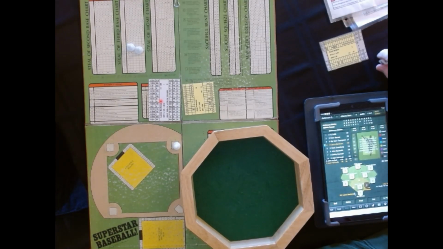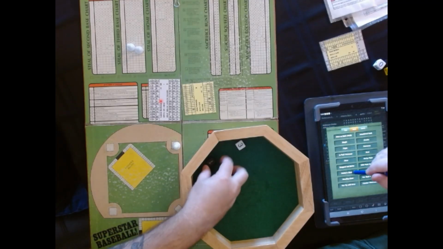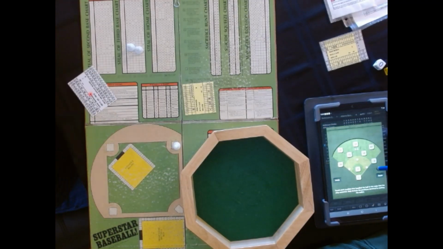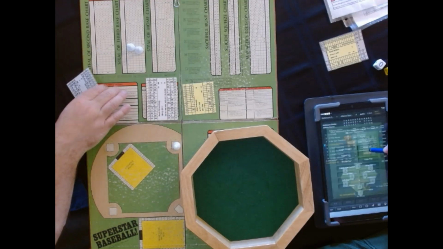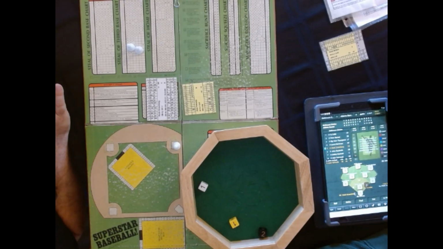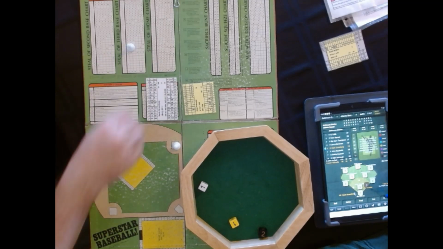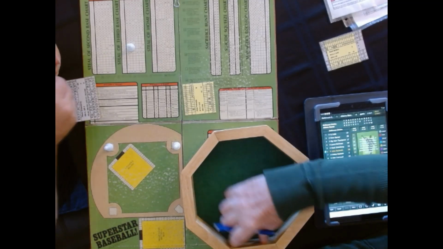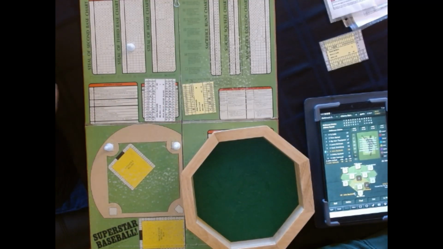I'm famous for walking on the pitcher's card. 38 is a fielder's choice. And Greenberg. 22. Walked him too. As I said, I'm famous for hitting walks on the pitcher's cards.